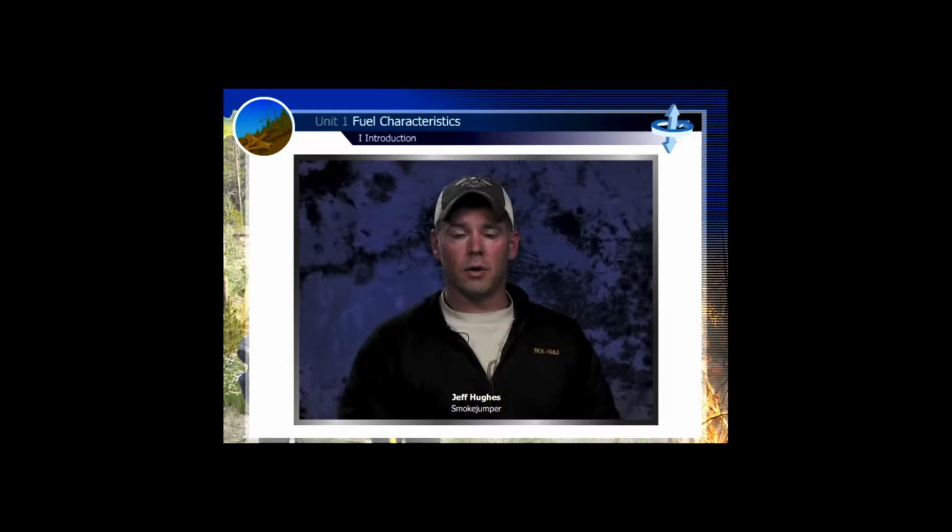Another thing we did, and part of look up, look down, look around, is checking out the fuel types when you're actually driving in the chase truck, checking out the terrain, checking out everything around you, and that's something everybody on the crew does. It's not just the driver driving, it's everybody in the truck. It's everybody looking out and talking about what they're seeing.